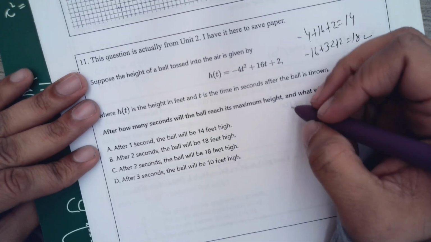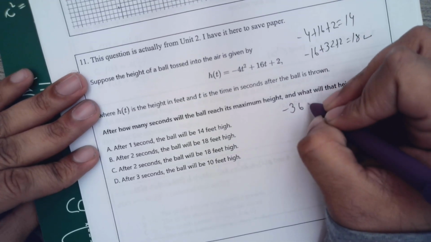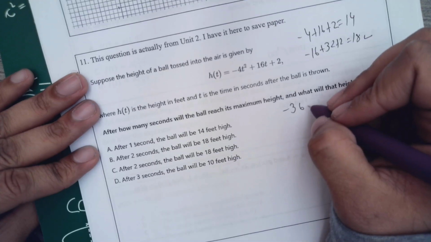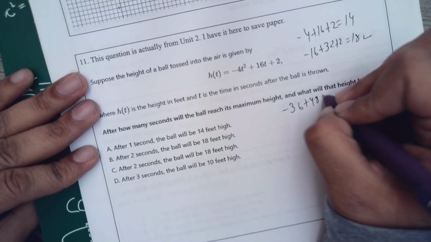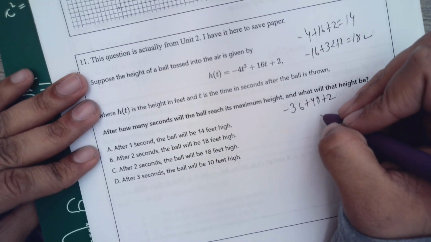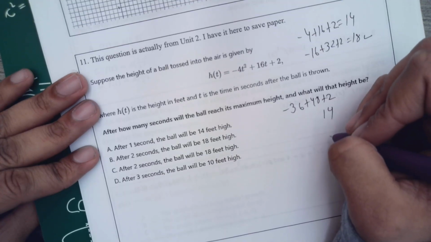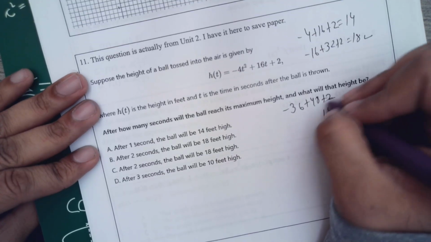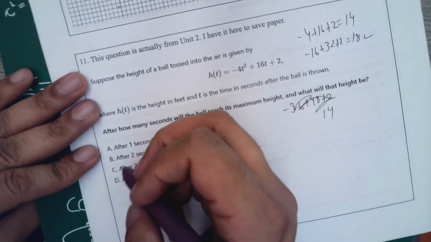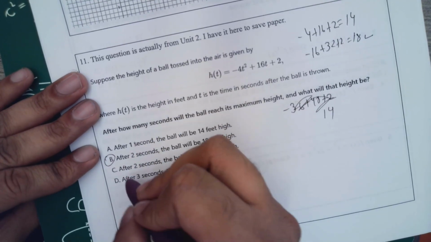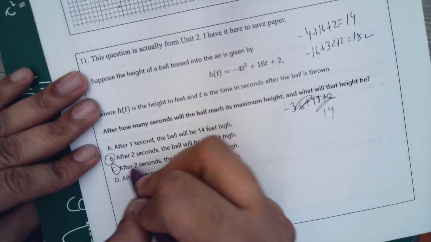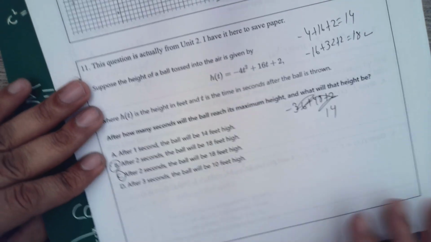Plug in 3. 3 squared is 9. 9 times 4 is 36. 3 times 16 is 48 plus 2. That is 14, not 10, right? So that doesn't work. So the highest is 18. So it's B. I mean, turns out C is the same thing, but it's only one of them. I think I just put the same options again mistakenly.